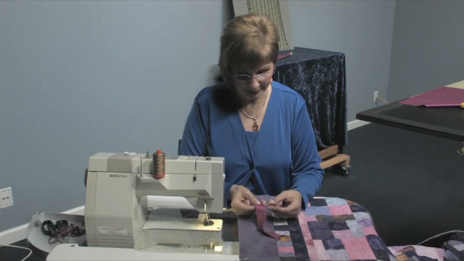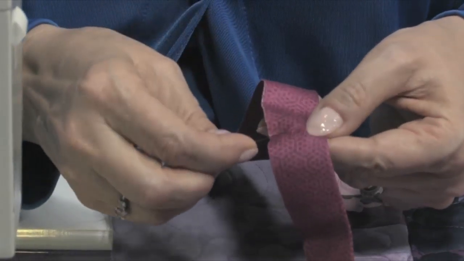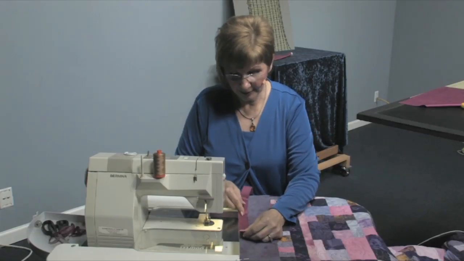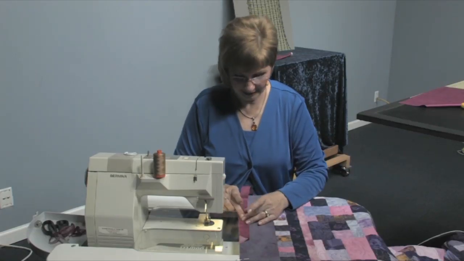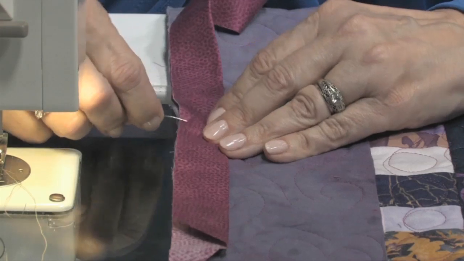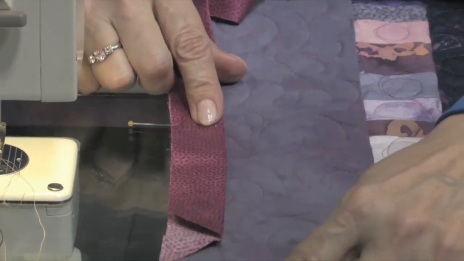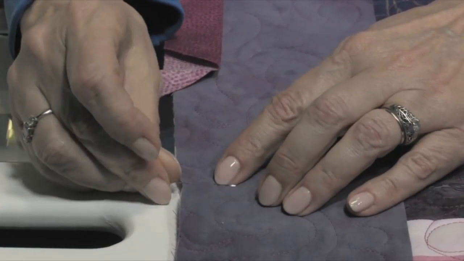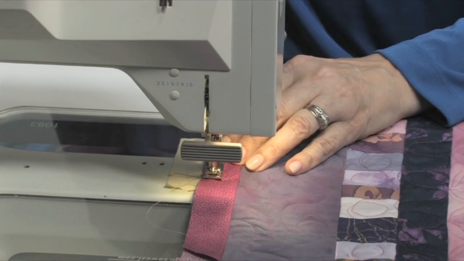The first thing I do is place a pin about 6 inches from the end that I'm going to start sewing. I then put that on the side of the quilt and pin it in place. About 12 inches above that, I put in another pin. This will help me know when to stop so that I'll be able to join the two tails.